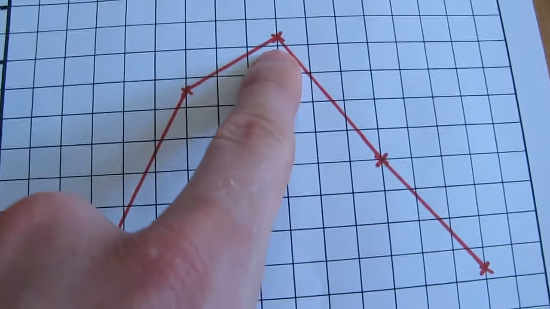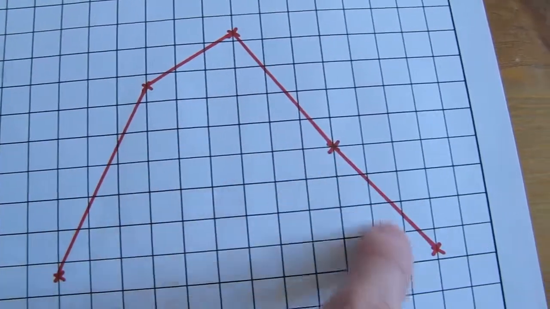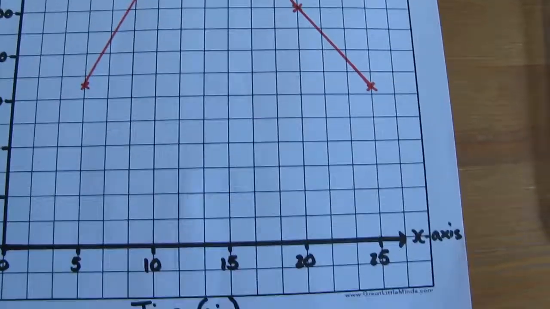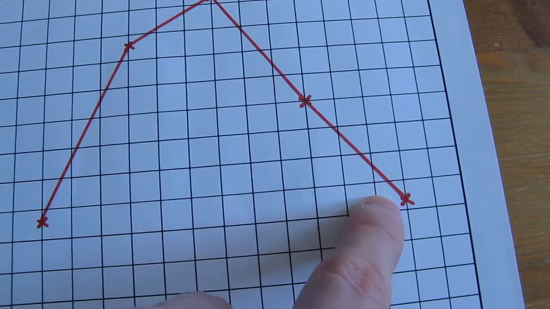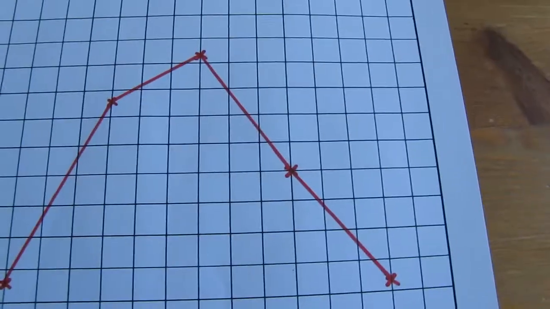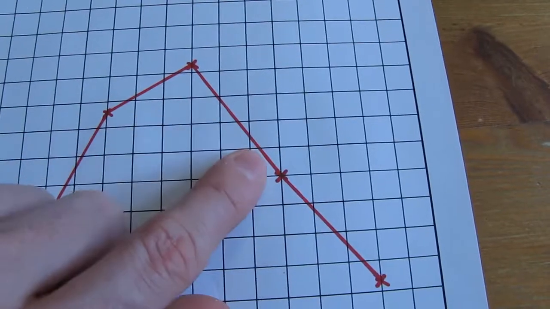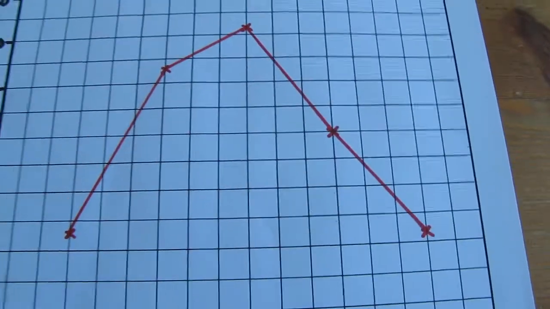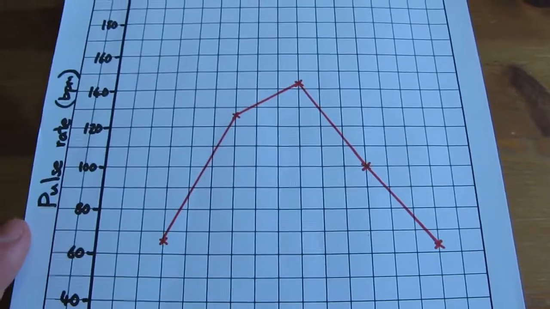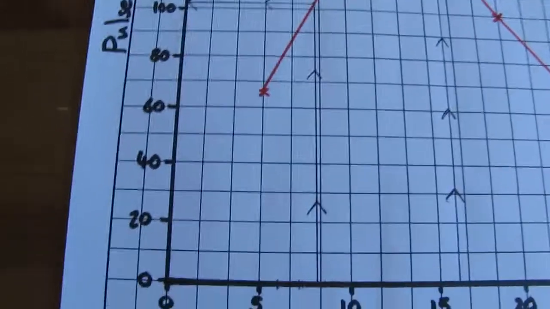Then you can see the next 10 minutes, so that's from 15 to 25 minutes, it gradually reduces here because his heart doesn't have to work as much because he was eating an apple here and then he was lying down again for another 5 minutes. So let me show you the hidden data that I was talking about earlier. Alright, check this out, you ready?